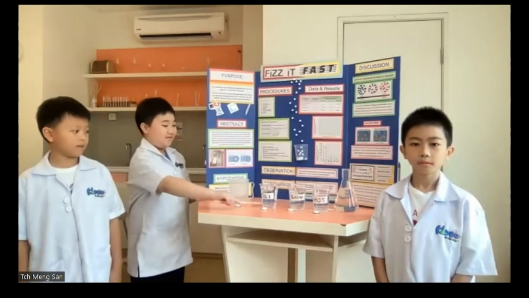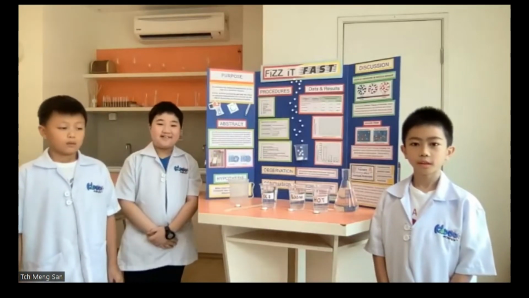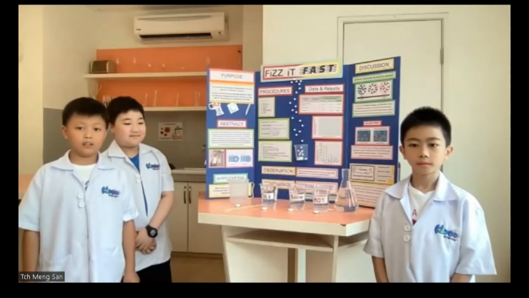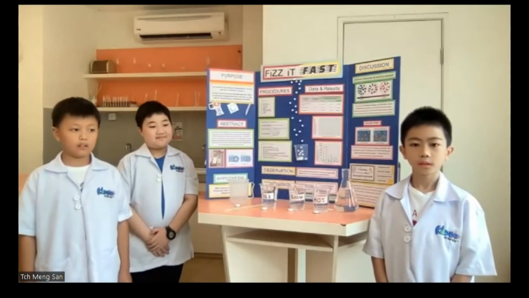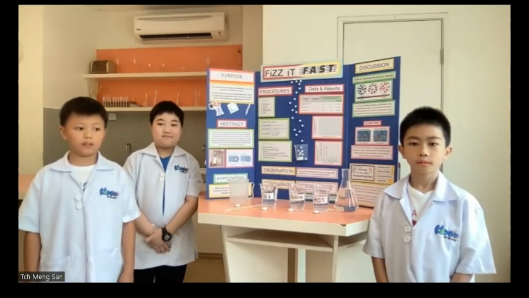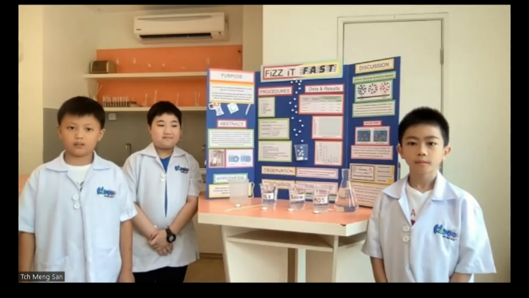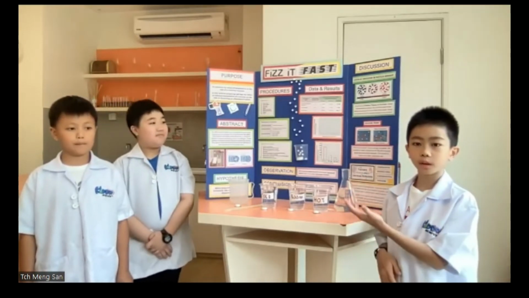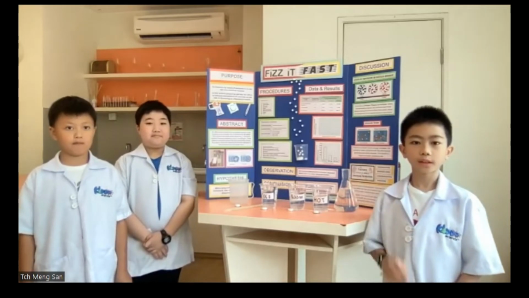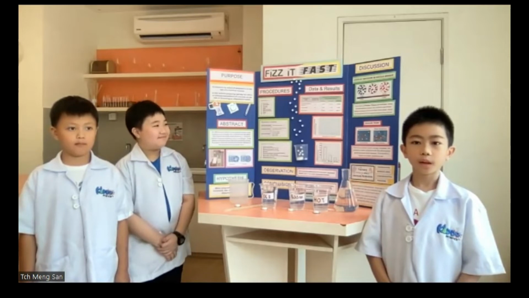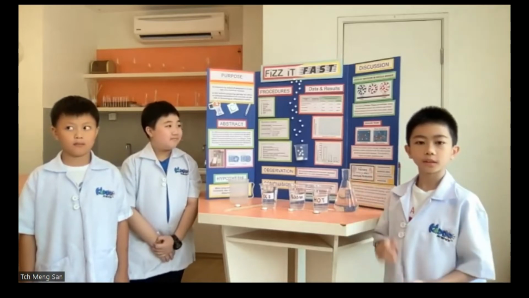The timer starts now. As we dunk the tablet in the water, we watch closely as it dissolves. When it fully disappears, we stop the timer. We then did the same step with ice water and boiling water, both with two readings taken and recorded. Finally, we analyze and compare all the results.